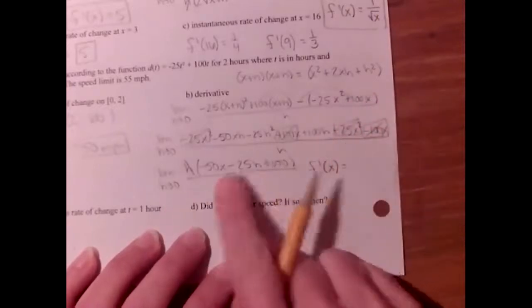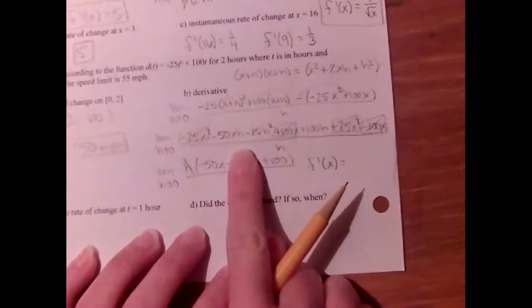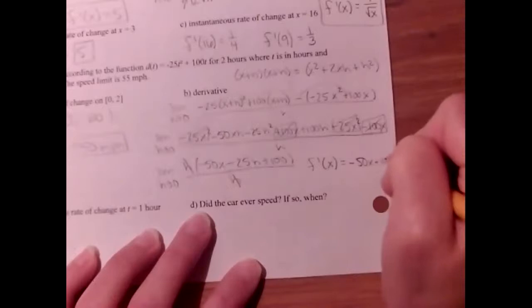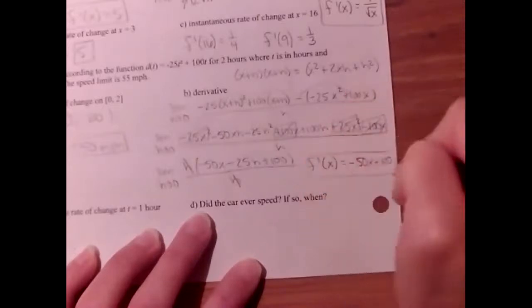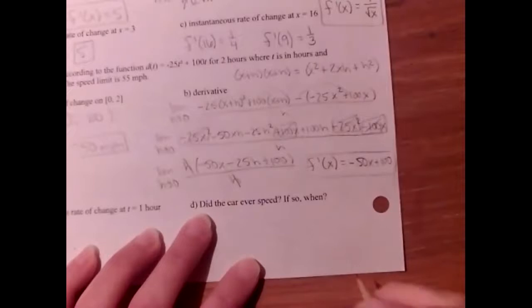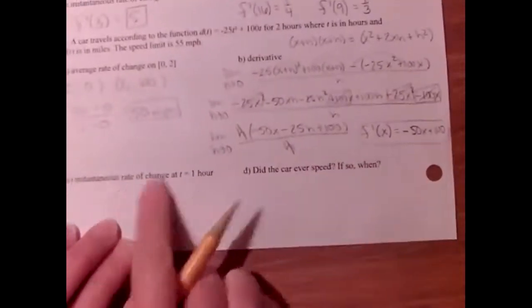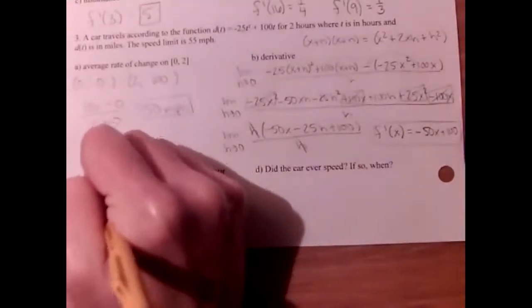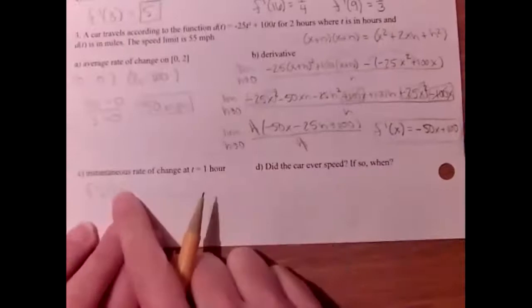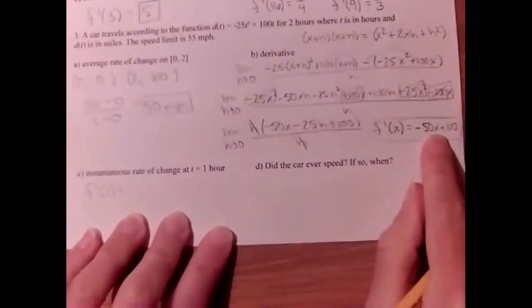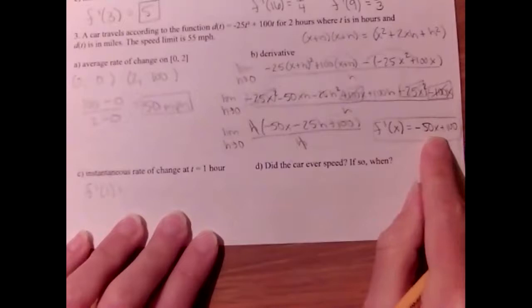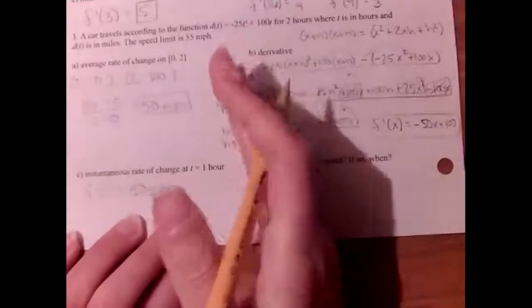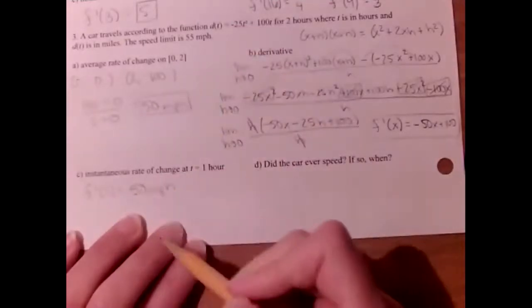All right, so if we plug in 0 for h, this is gone, and we are left with negative 50x plus 100. So that is our derivative. Negative 50x plus 100. So if we're asked for the instantaneous rate of change at 1 hour, that means f prime of 1. We're going to plug 1 into our derivative. So let's see. If we plug in 1, negative 50 plus 100 would be 50 miles per hour. That means at time 1, the car would be going 50 miles per hour.